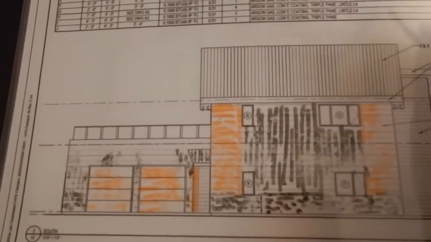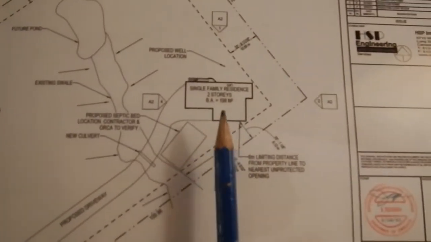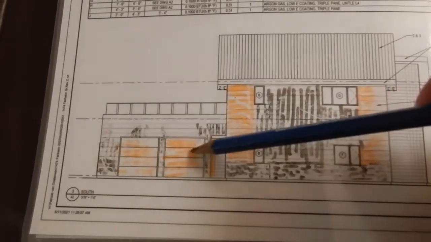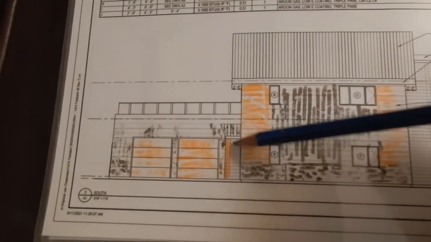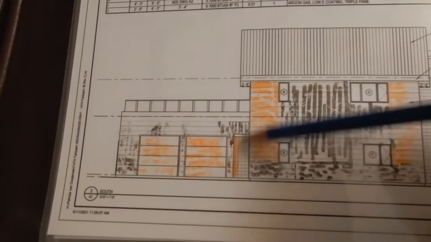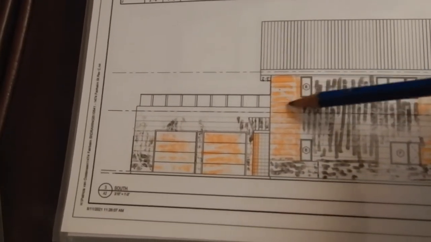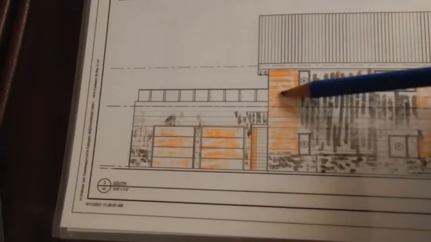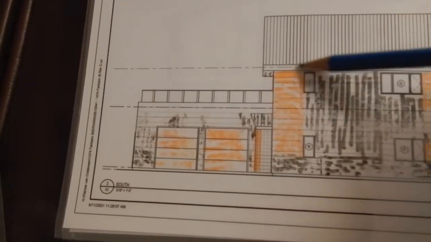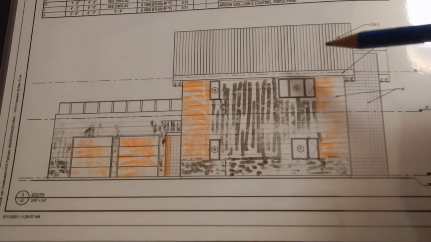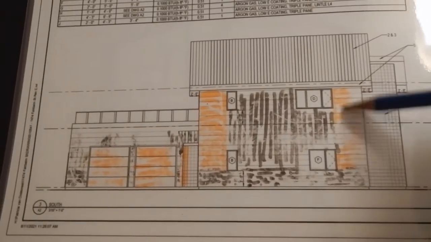Right, from the front side of the house, if you're looking at it coming up the driveway from the south, you will get this kind of profile. Here you see the garage with two garage doors. This is the section that is obscuring the front door, and then you've got wrapping around with that wood paneling that's metal. There's going to be a metal roof as well, with solar panels on it eventually.